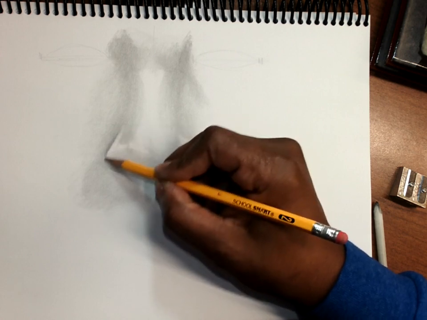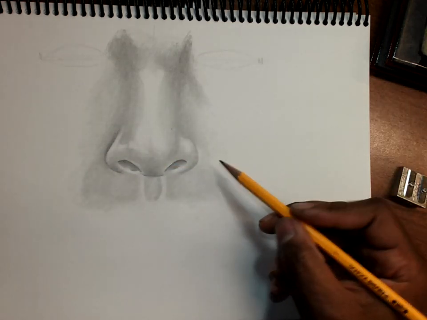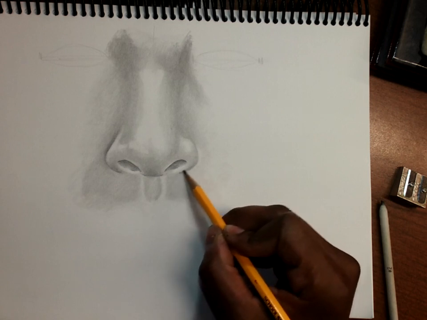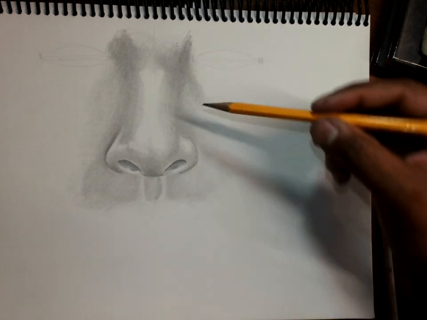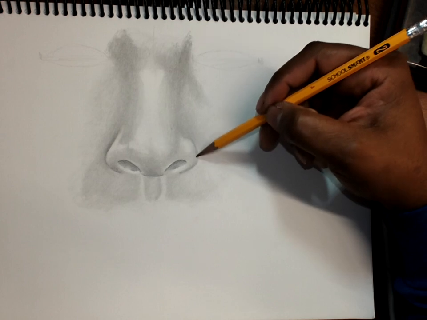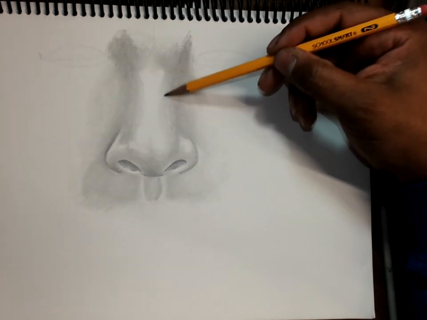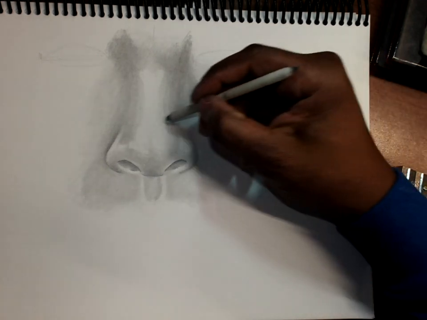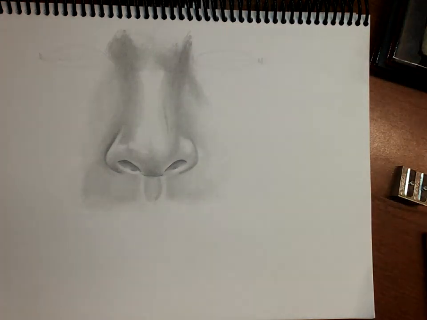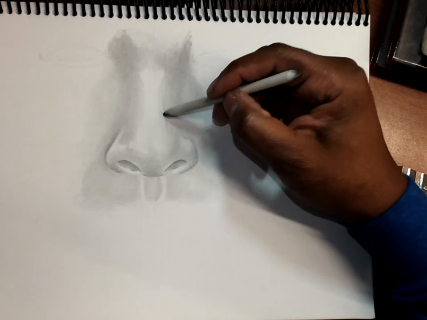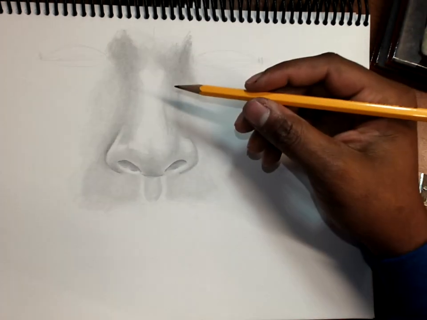Just know that when you're adding in these darknesses, always make sure you blend them back out. Say this person may have a little mole here.